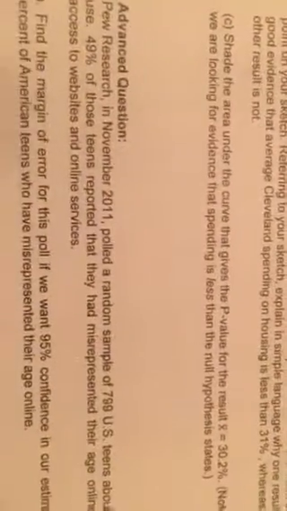Part C wants you to just shade the area under the curve that gives the p-value of 30.2. So that's just shading to the left of 30.2. And that's the basic question.